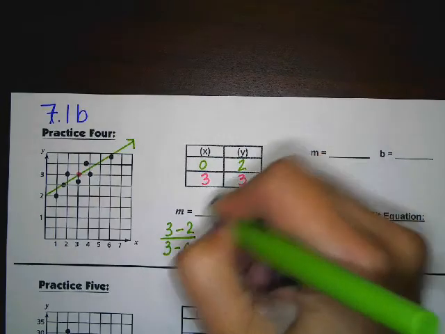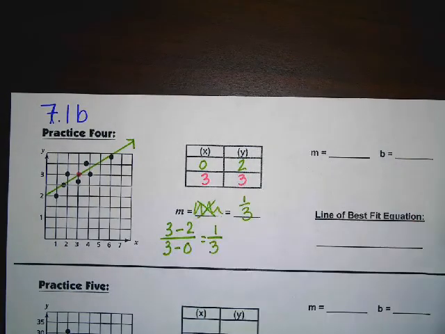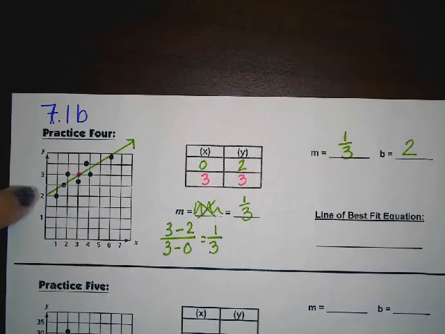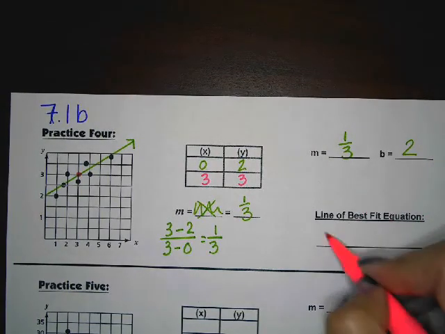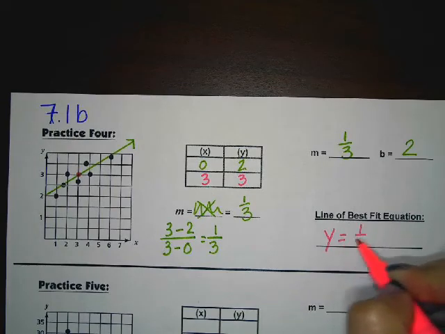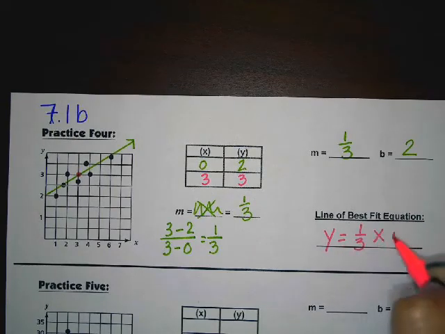We don't really need this one here. So 1/3 is my slope. My b value is my intercept, which was at 0, 2. So 2 is my b value. So my final equation is going to be y equals 1/3 x plus 2. So you're going to go ahead and continue working out the other 3 problems the exact same way.